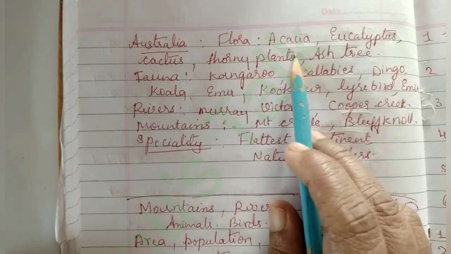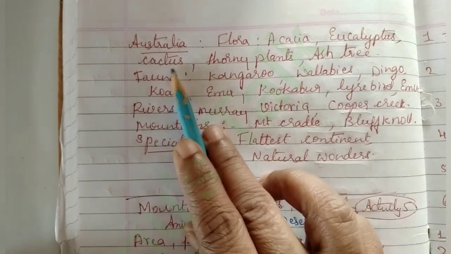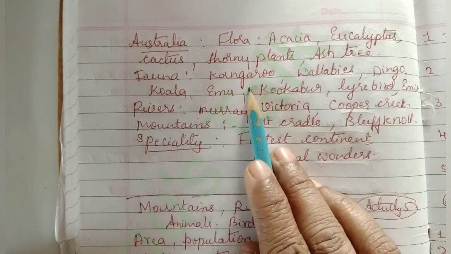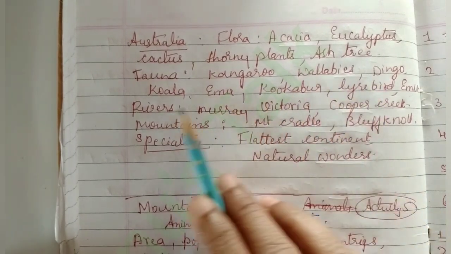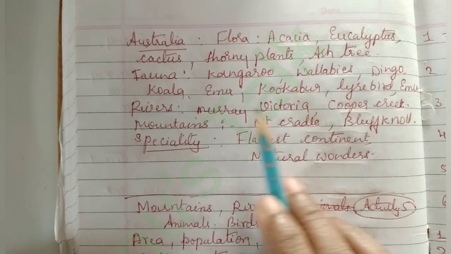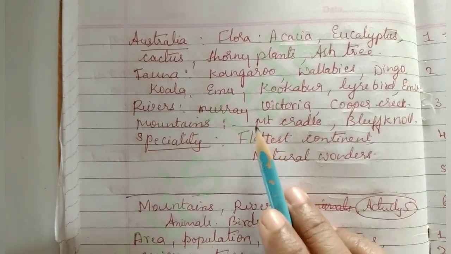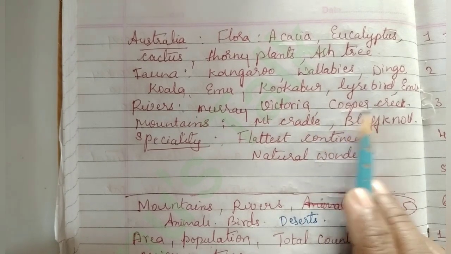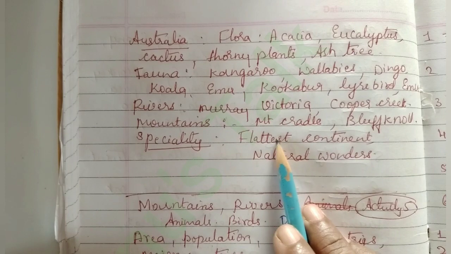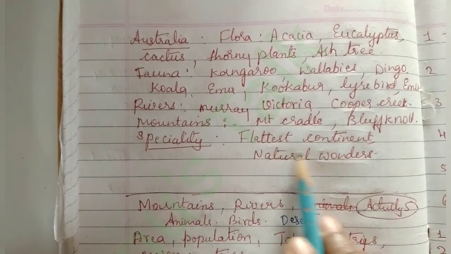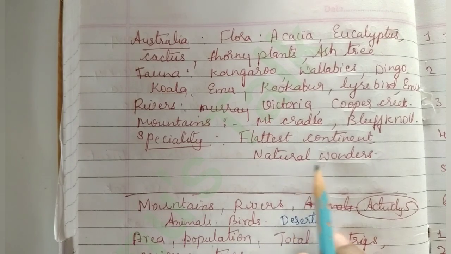Australia, flora: acacia, eucalyptus, cactus, thorny plants, ash tree. Fauna: kangaroo, wallabies, dingo, koala, emu, kookaburra, lyrebird. Rivers: Murray, Victoria and Cooper Creek. Mountains: Mount Cradle, Bluff Knoll. Speciality: flattest continent, natural wonders.